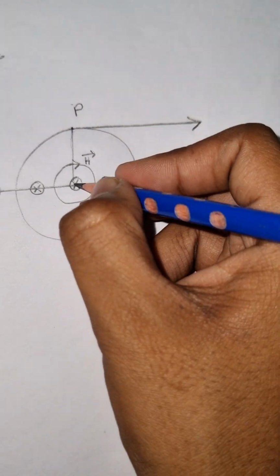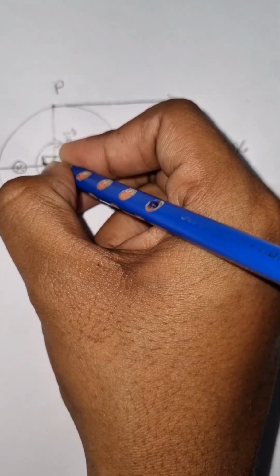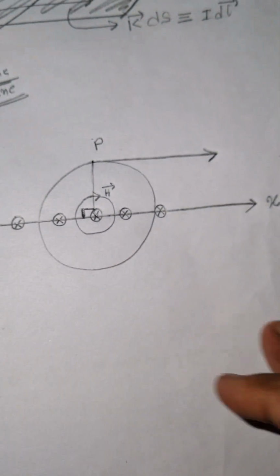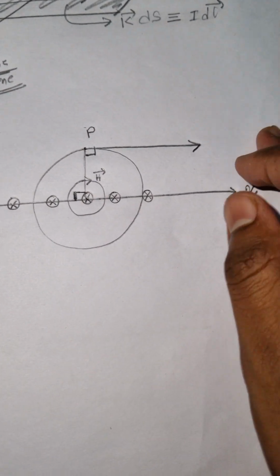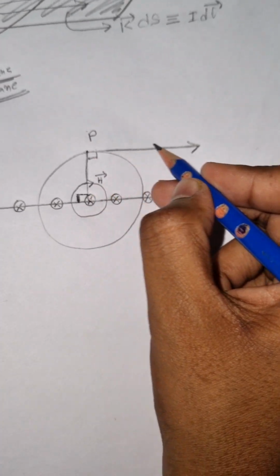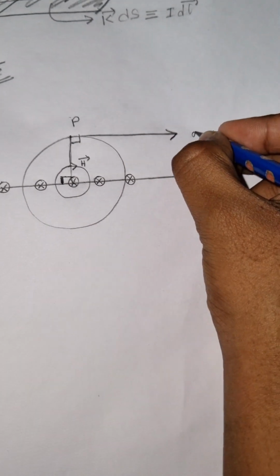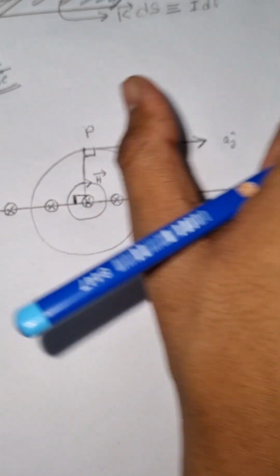So for this, let's say this is perpendicular to P. For this perpendicular to P, the tangent is also perpendicular with respect to this. So it will be along which? It will be along y cap, because it has no inclination or declination over the plane.